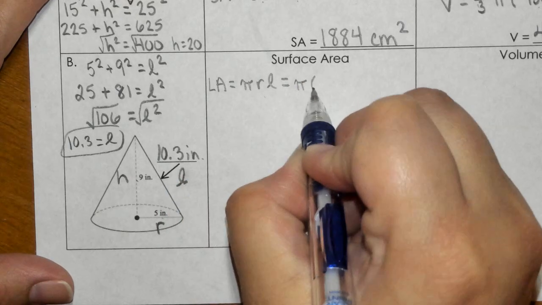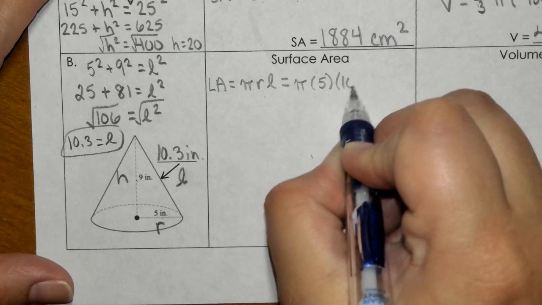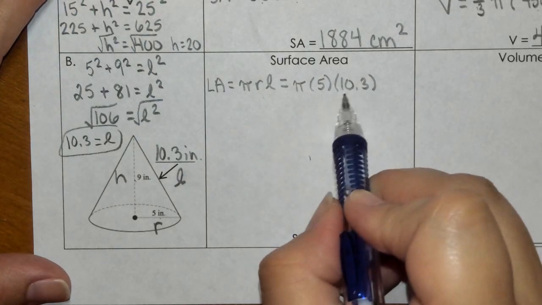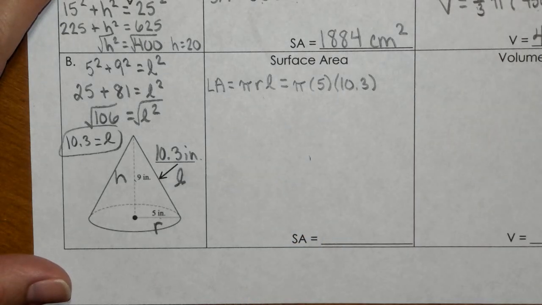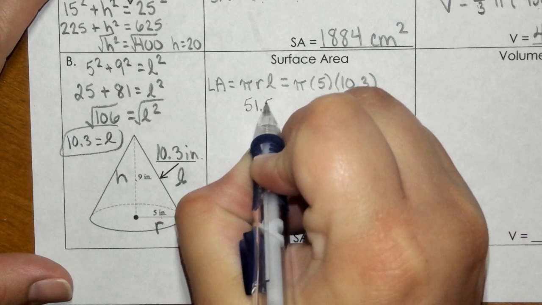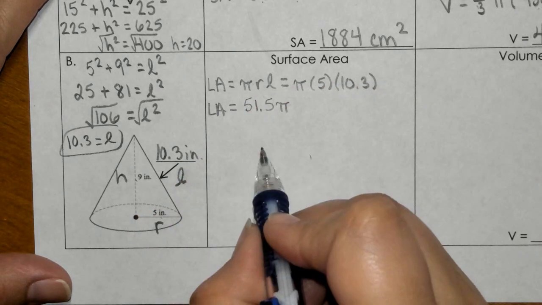So pi, 5, L is 10.3. Okay, so if I multiply 10.3 and 5, I get 51.5 pi. Again, that's your lateral area.